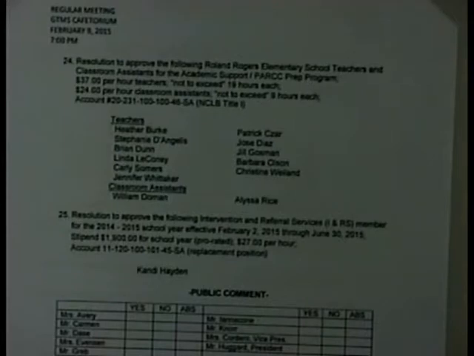And finally, for this section, Resolution 25 is to approve the following intervention and referral services member for the 2014-15 school year, effective February 2nd through June 30th. The stipend, which will be prorated, and the hourly rate, I apologize, that does not apply. That was for those in the summer. The account is listed, and this is a replacement position. Thank you. Can I have a motion to approve items 20 through 25, inclusive under personnel, please? Thank you. Any board discussion?